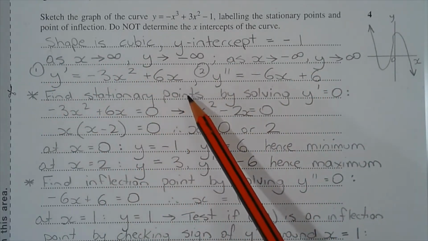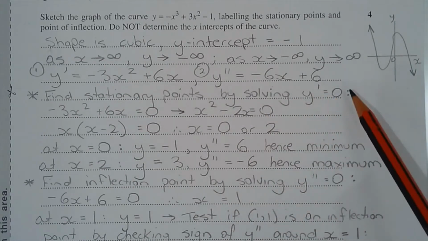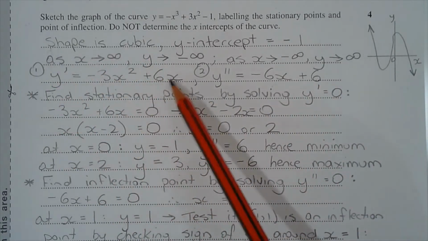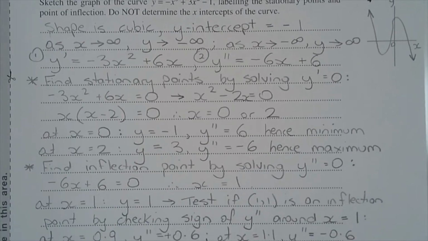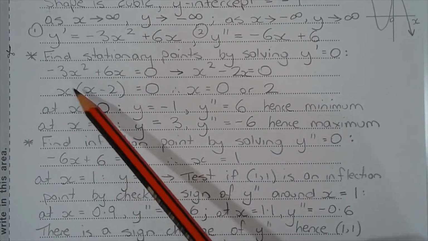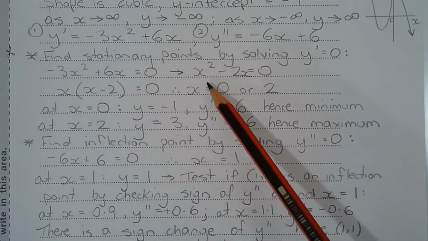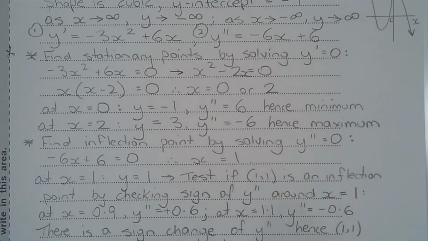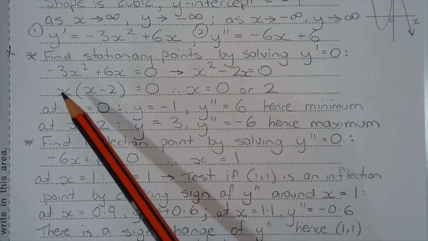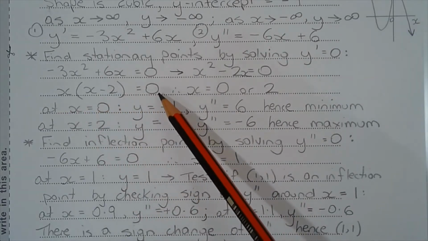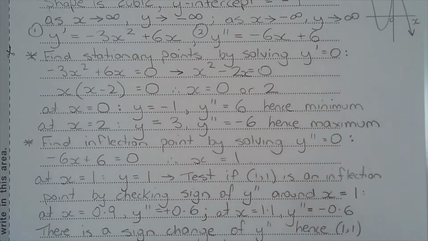Now to find the stationary points, solve y dash equals 0. So just by making the first derivative equal to 0 and solving for x. So we have negative 3x squared plus 6x equals 0. And dividing both sides by negative 3, we have x squared minus 2x equals 0. Factorizing out x, we have x times (x minus 2) equals 0, and therefore x equals 0 or 2.